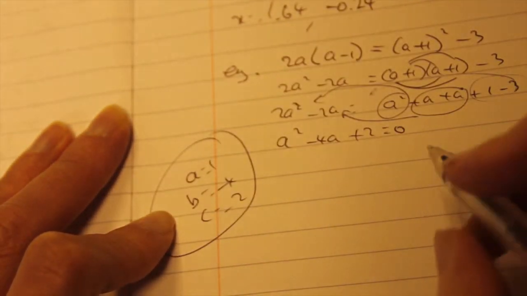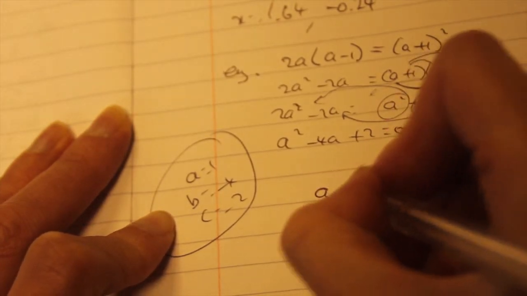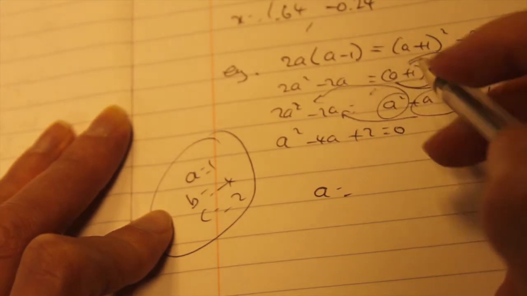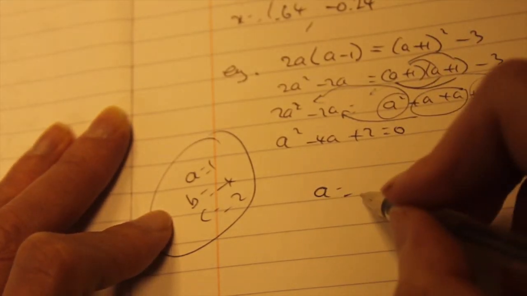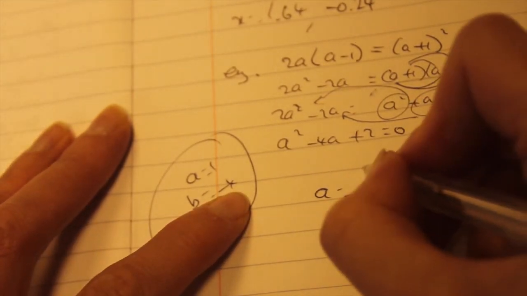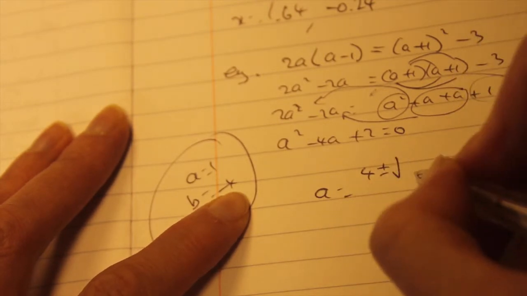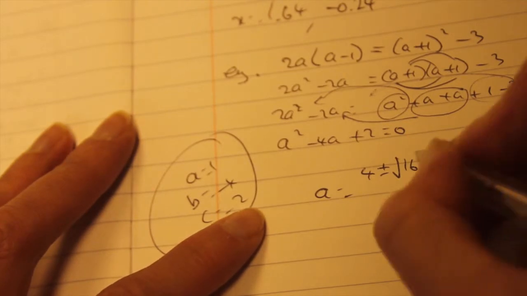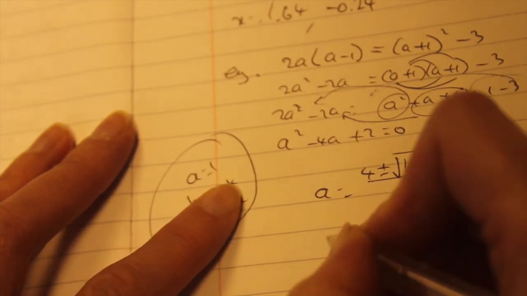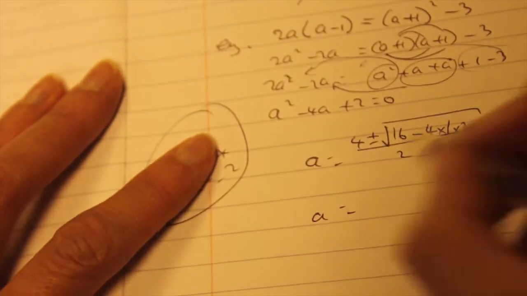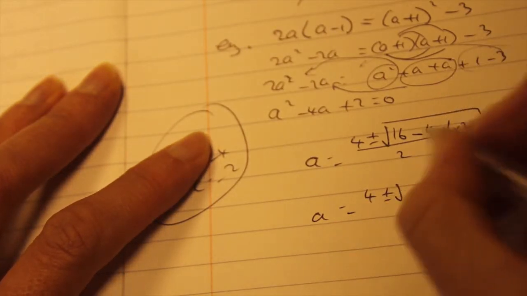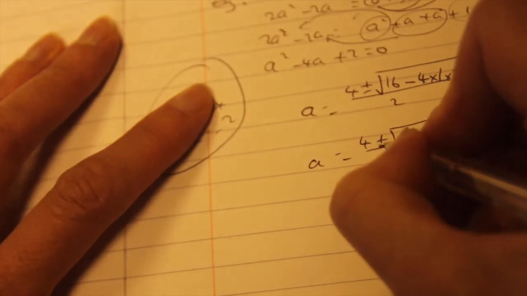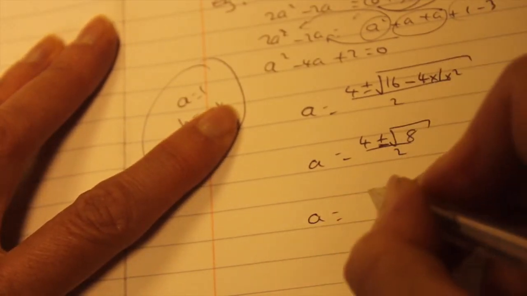So x equals, I suppose strictly speaking I should be putting down a equals this time because the equation's in terms of a's. But x equals minus b, minus minus 4, plus or minus the square root of b squared minus 4 times a times c, all over 2a. So a equals 4 plus or minus the square root of 16 take away 8 is 8, over 2. Now I'm going to leave this one in surd form just to revise over those.